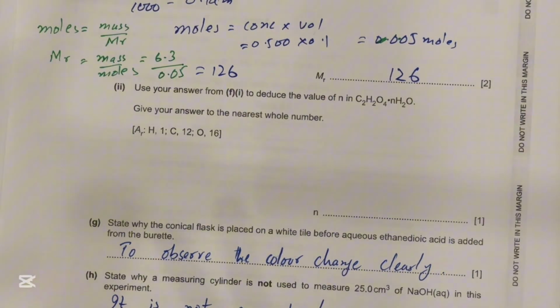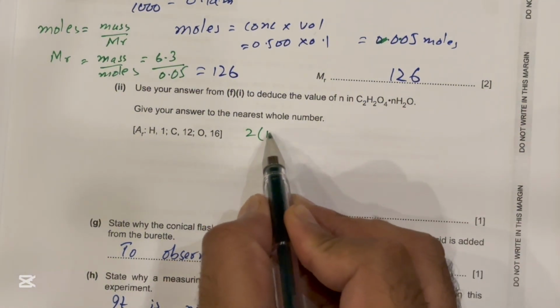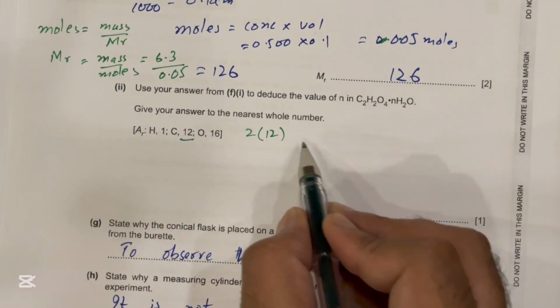Now the second part is the link part as well. Use your answer from F part 1 to deduce the value of n. We need to find the water of crystallization, C2H2O4.nH2O. Give your answer to the nearest whole number. So we know that their whole mass is equal to 126. Carbon has 2 atoms and atomic mass is 12.